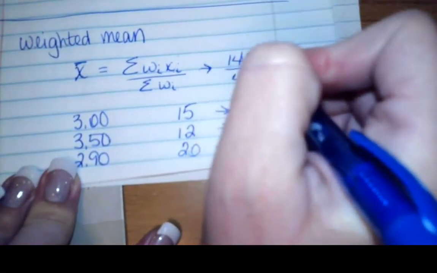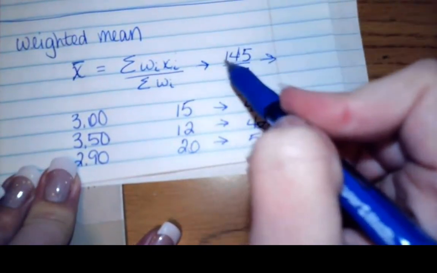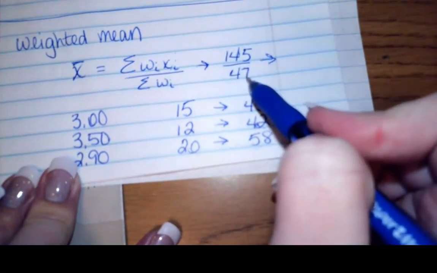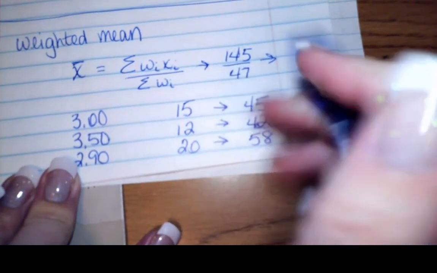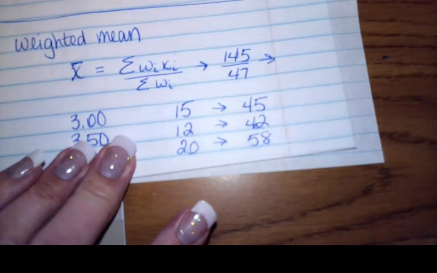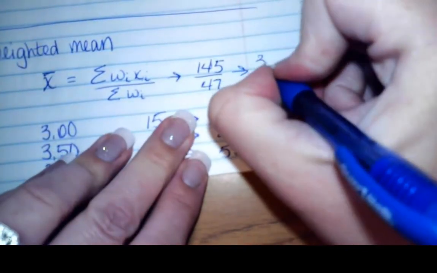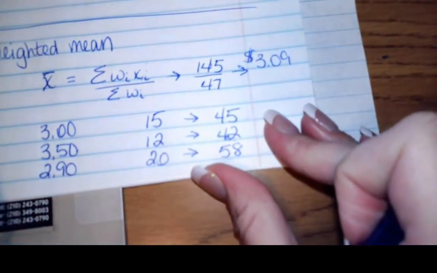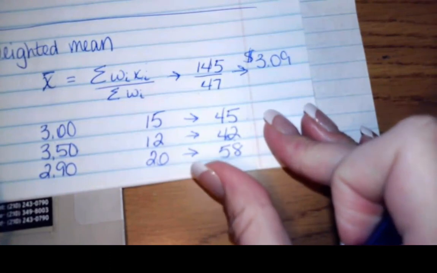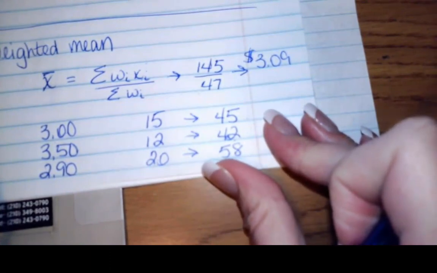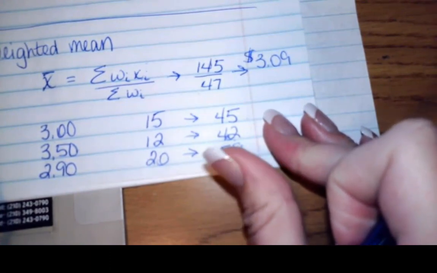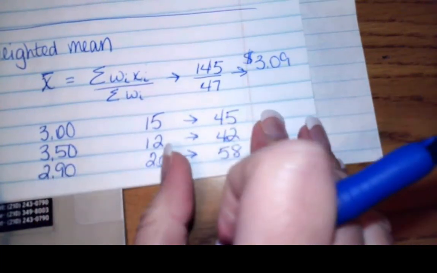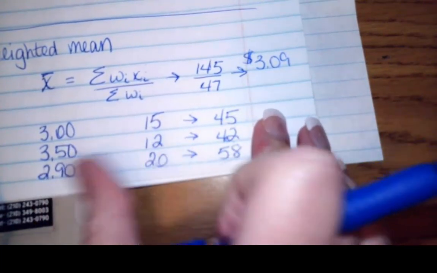The top number is how much I paid, and the bottom number is per pound. So 145 divided by 47 is $3.09 per pound. That's the average cost of my 3 trips to Walmart, and it's weighted because I had to pay different amounts for different pounds.